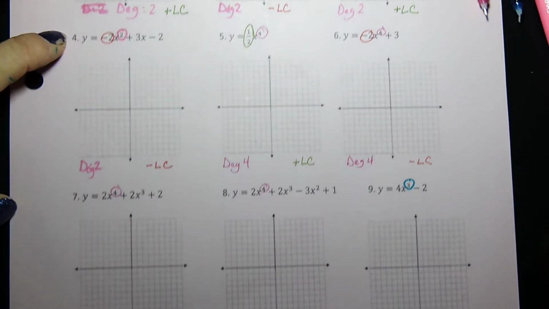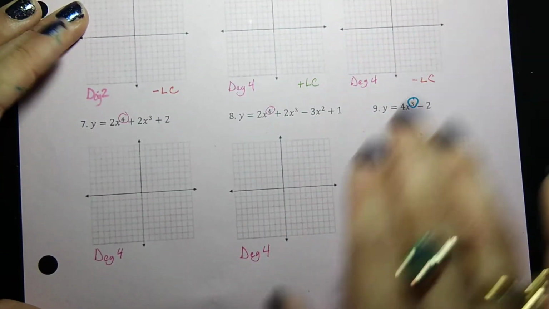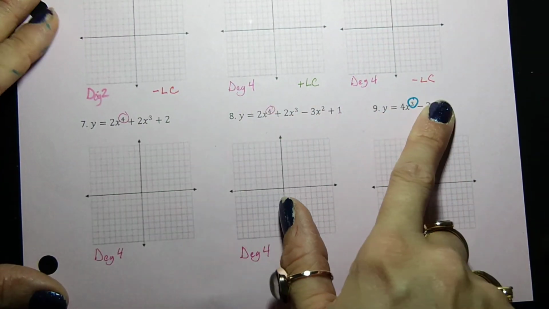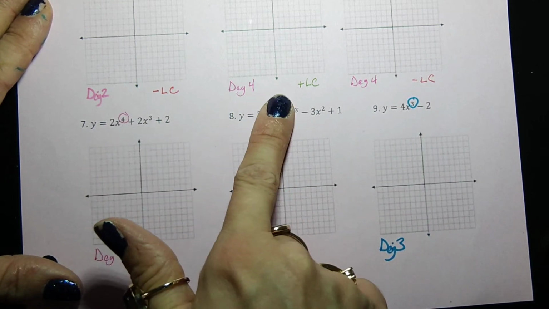Try those 3 down at the bottom, indicating positive or negative leading coefficient. And remember, since all of these equations are in standard form, the leading coefficient is going to be your first number because that's the term that gives us the degree.